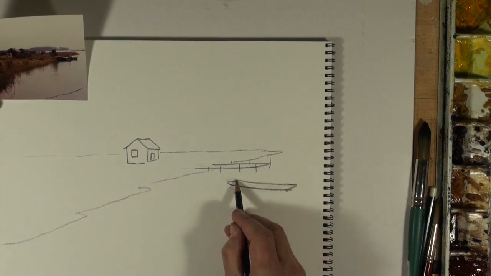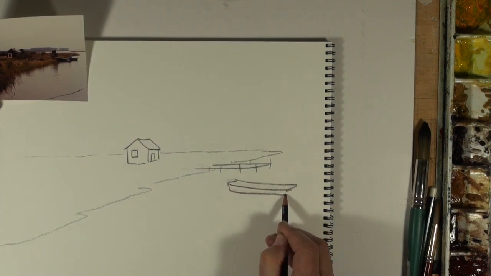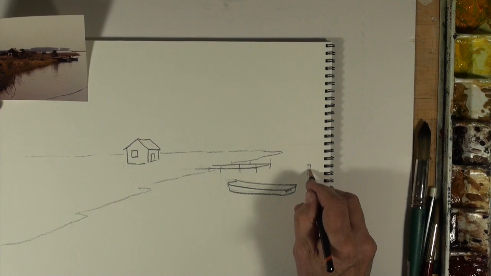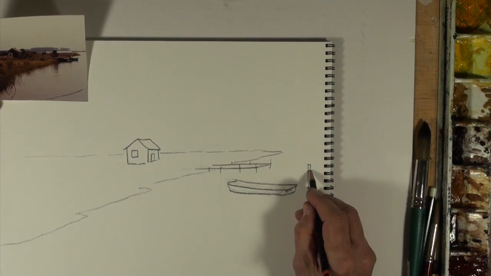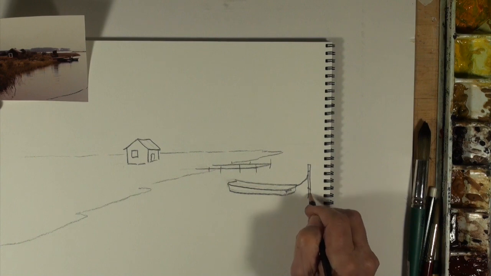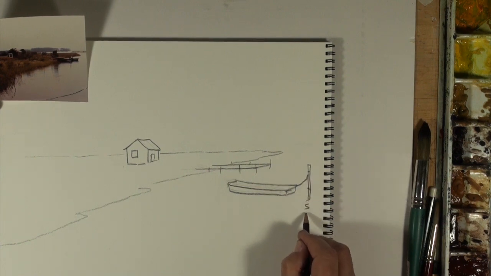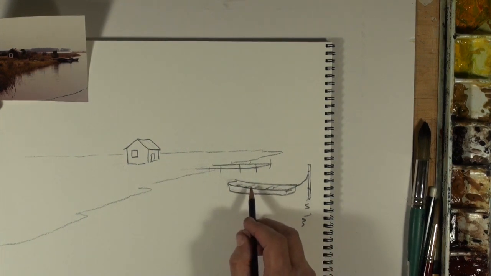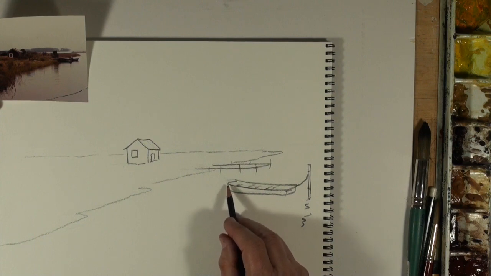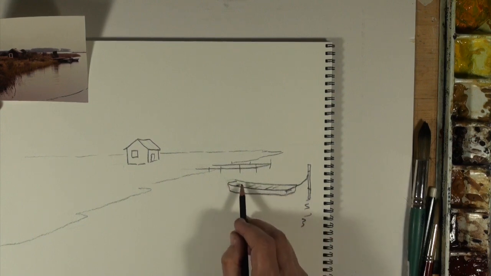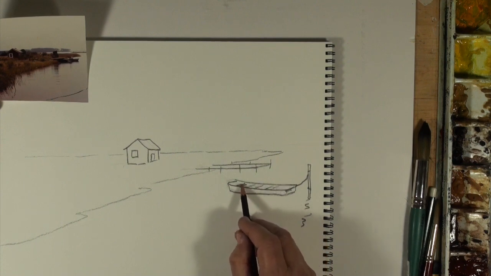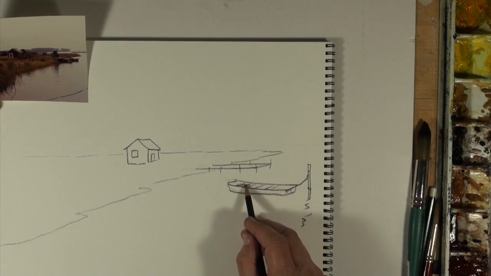And let's put a sort of a skiff here. And we'll put a post that he's tied up to. That sort of stops your eye. You see all the rectangles in the boat? That's sort of a rectangle, a rectangle here and a rectangle here. And all these little rectangles inside the boat. I'll shade this in so you can have a better view of where the seats are in here.